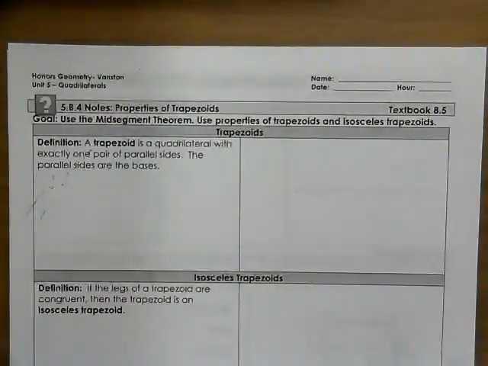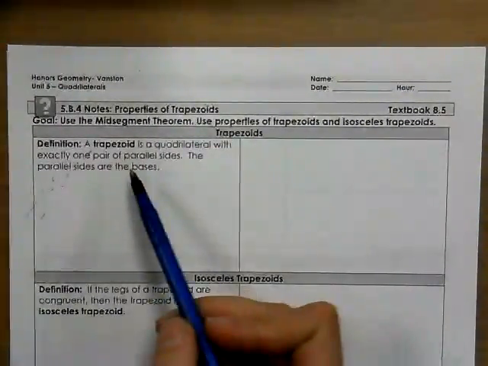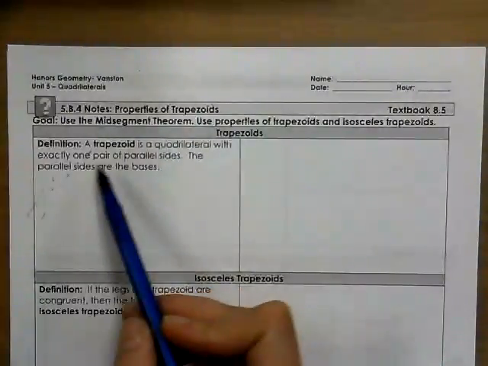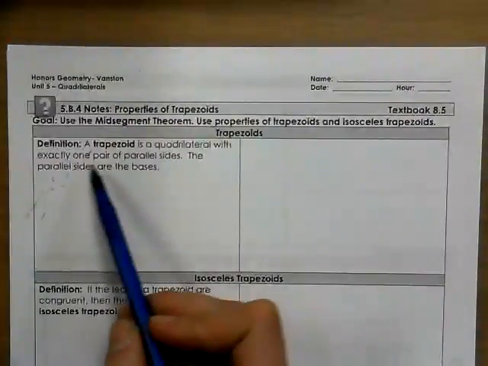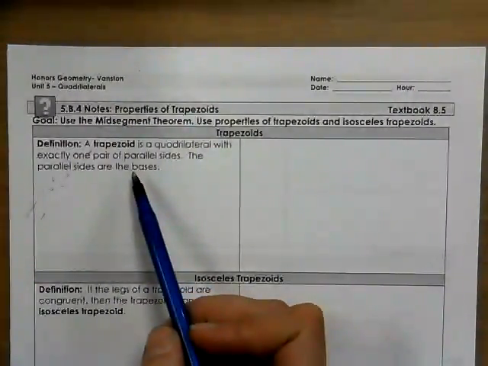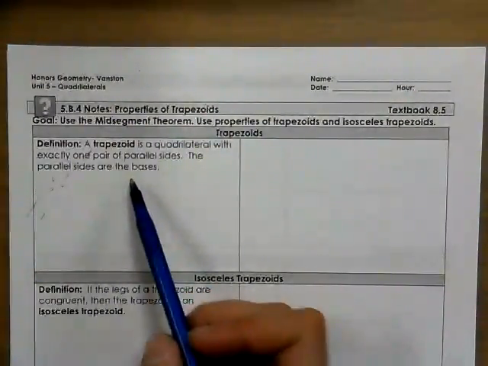In the 5B4 notes, we're going to talk about properties of trapezoids. So we've talked about properties of every other type of quadrilateral so far, and the last one we have to talk about is trapezoids. So we've already talked about the definition of a trapezoid. It says it's a quadrilateral with one pair of parallel sides, exactly one pair. So we can't have more than one pair because otherwise we would have a parallelogram. And we call these parallel sides the bases.